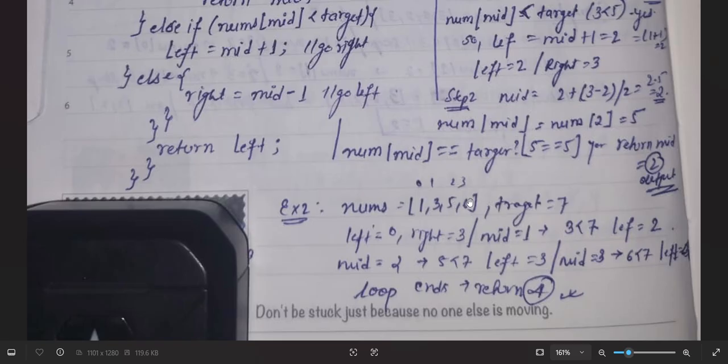1, 2, 3, 4. So the right element is 3. Again we are going to find the mid. If mid equals 2 now, then 5. The second array element is 5.